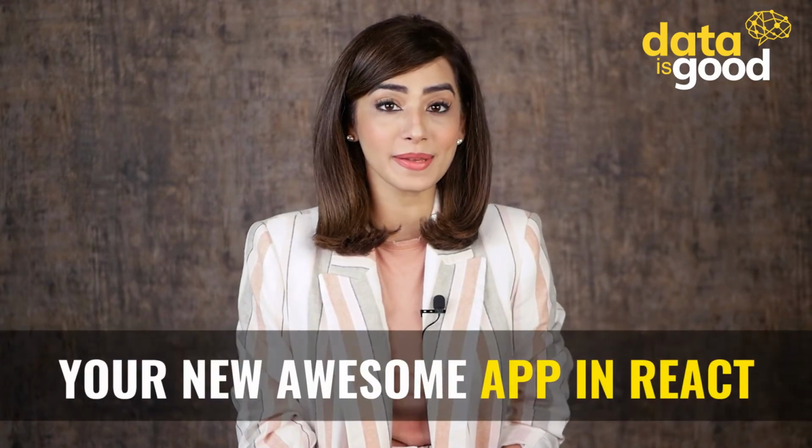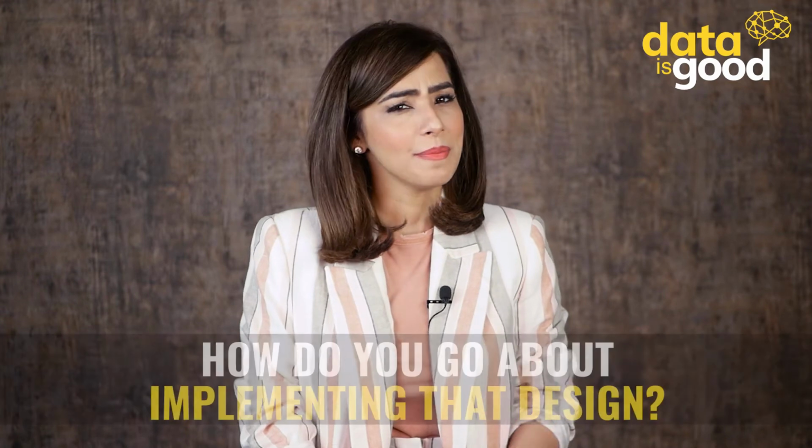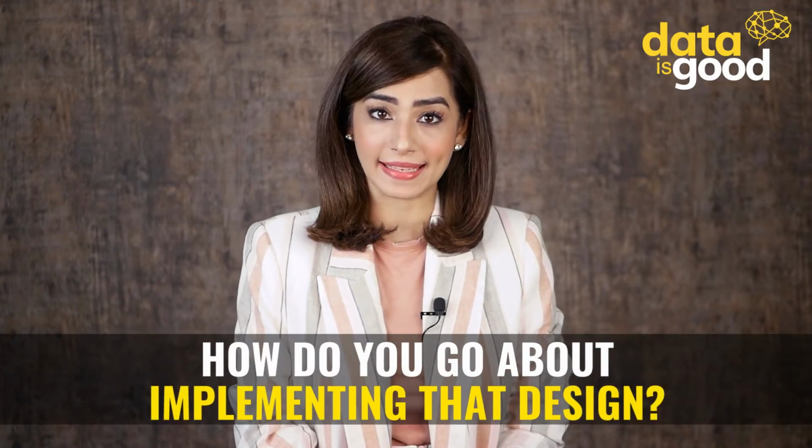Styling is a huge part of the user experience for your apps. You've got a new design and you're going to build your new awesome app in React. But how do you go about implementing that design?